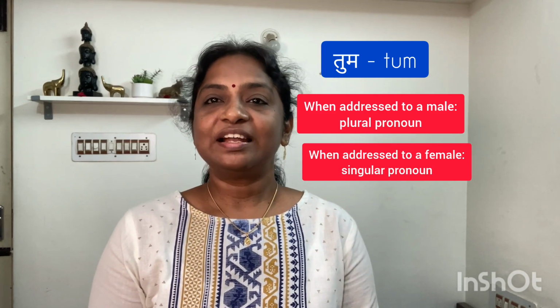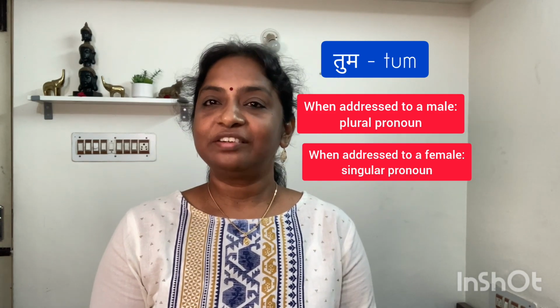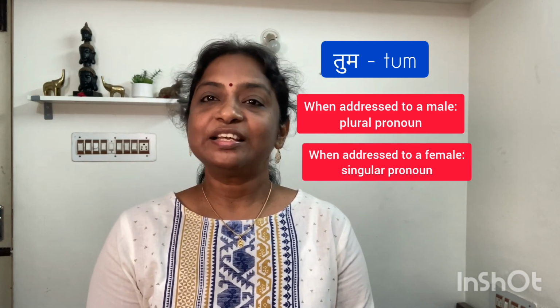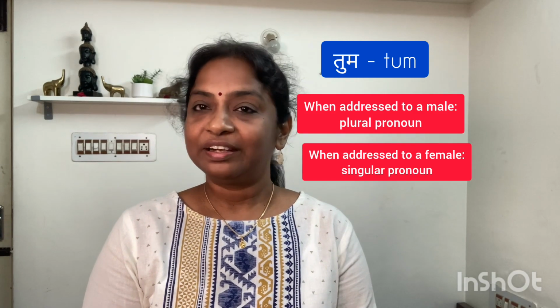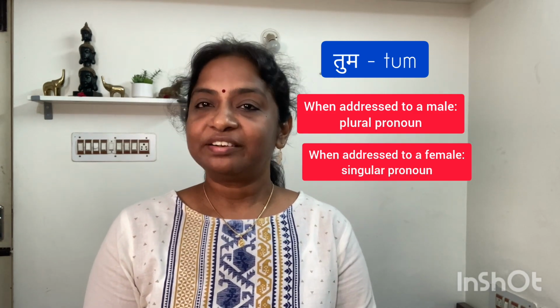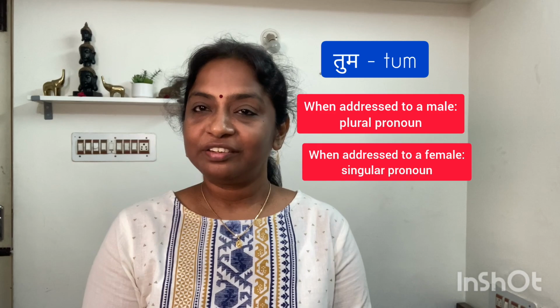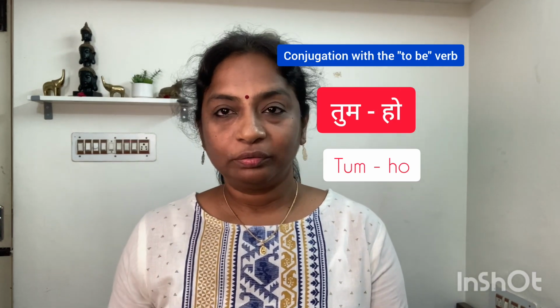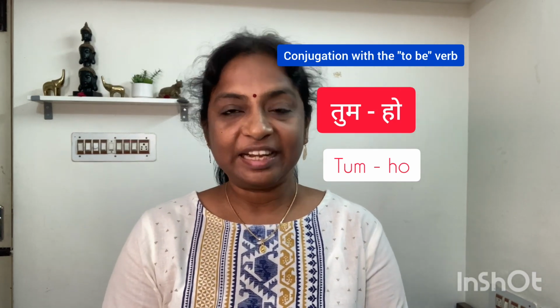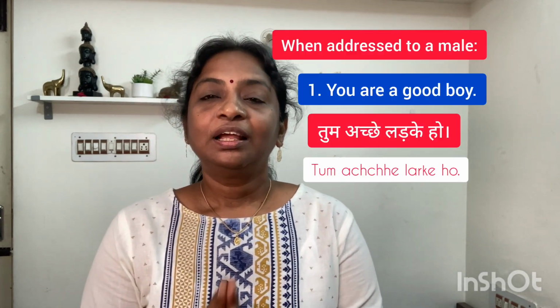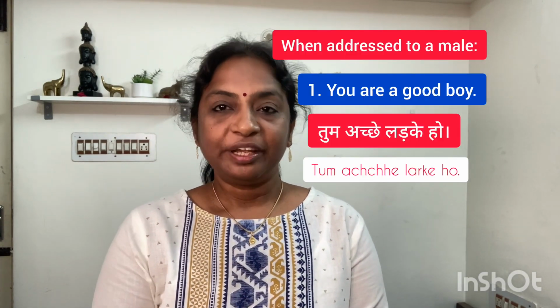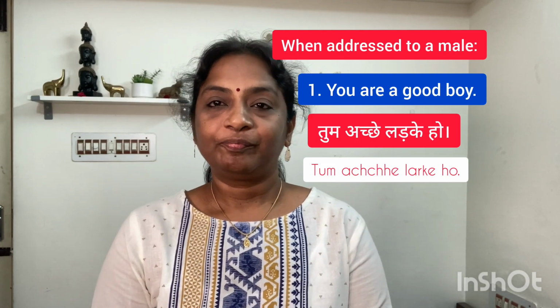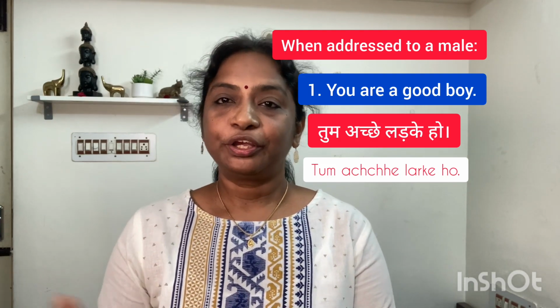When the tum is addressed to a male, the noun, the adjective, and the verb in the sentence is in plural form, in gender and in number. But when it is addressed to a female, the noun, adjective, and the verb in the sentence is in singular form, in number, and in gender. The conjugation to tum is ho. When we begin a sentence with tum, it ends with ho. So let's see some examples. When the sentence is addressed to a male, we say, you're a good boy. Tum अच्छे लड़के हो.